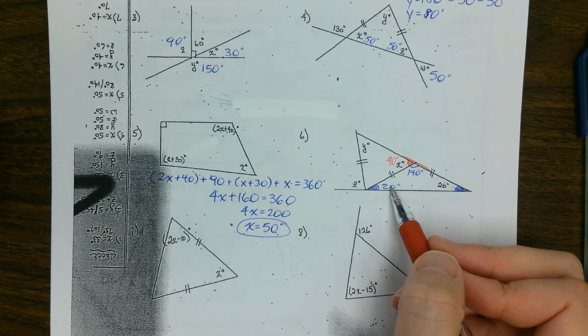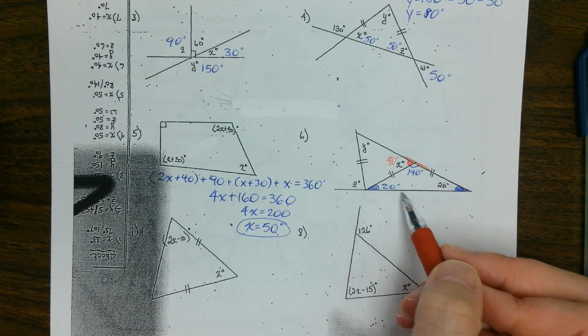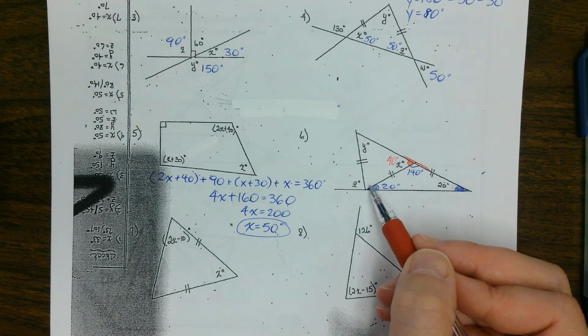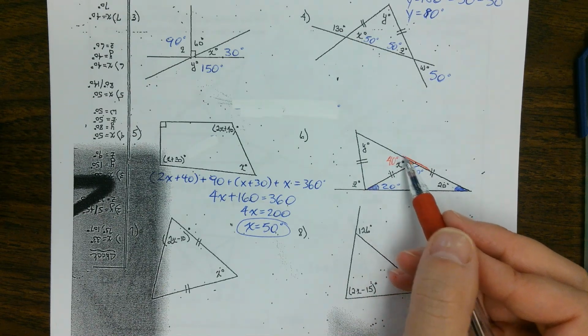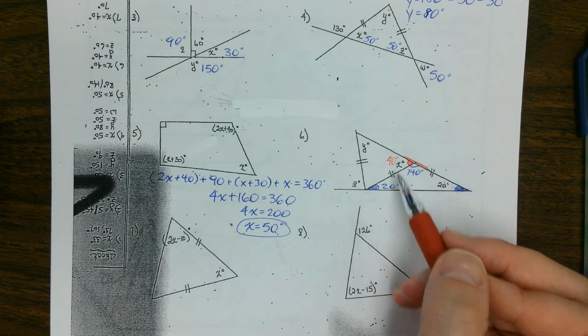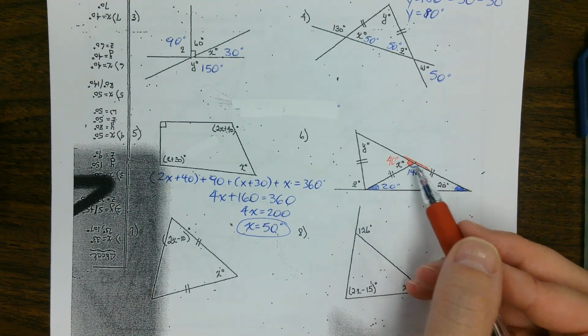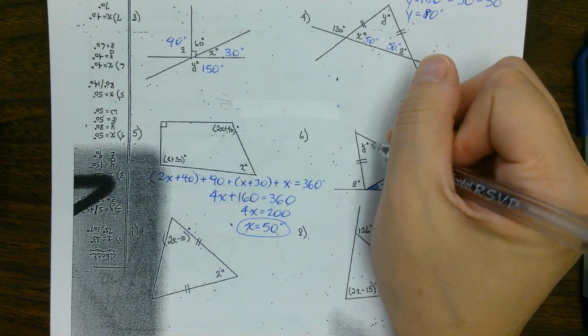It is not 20. Okay, this is not a set pattern. Why is it not a set pattern? It's not parallel lines. Okay, so in order to use the Z pattern, it has to be parallel. This and this obviously is not parallel, so it's not the same. So y is 40.